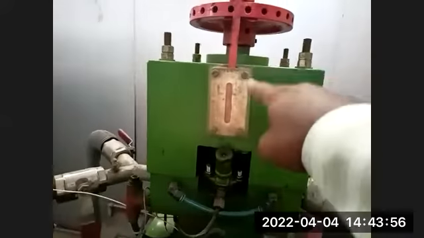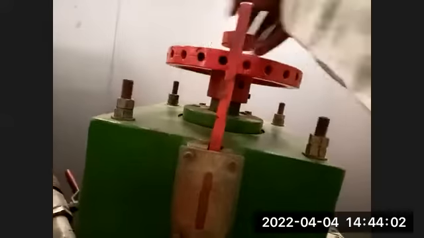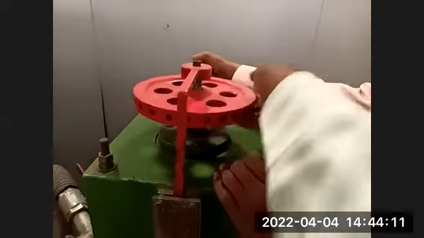Okay, and one more arrangement that we have here is this arrangement. When we rotate it, you can see the compression ratio. The compression ratio is presently here. This particular line indicates it is around 13.